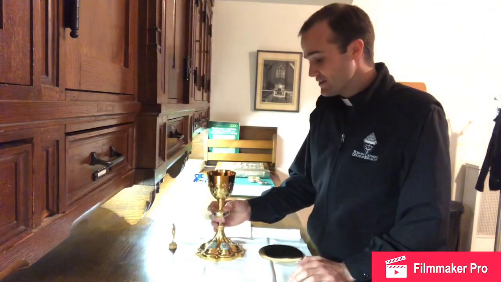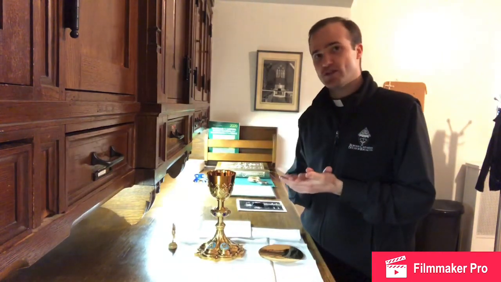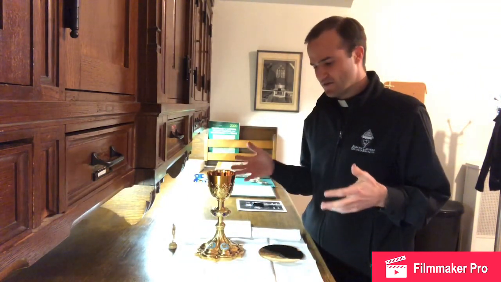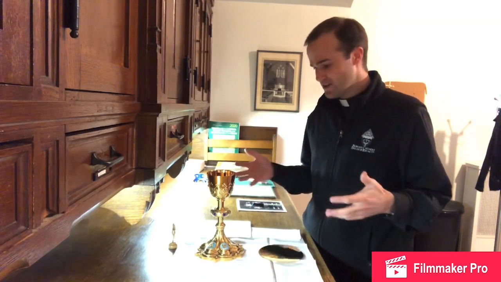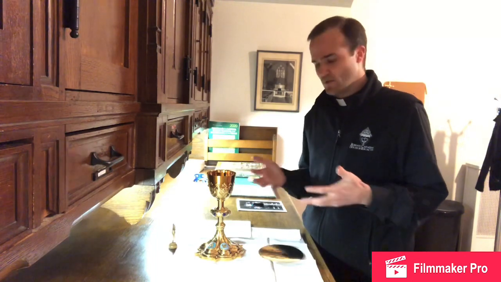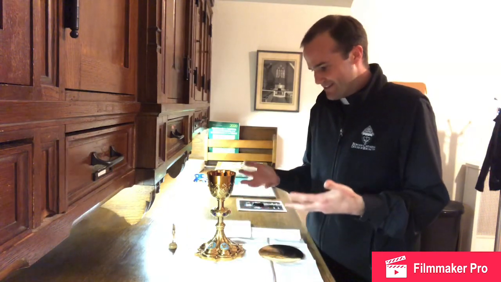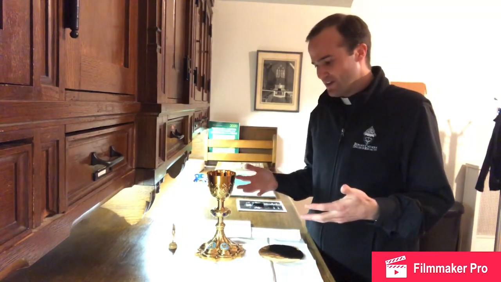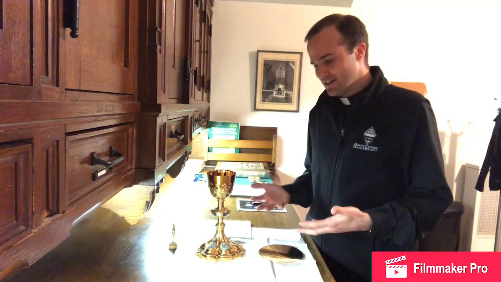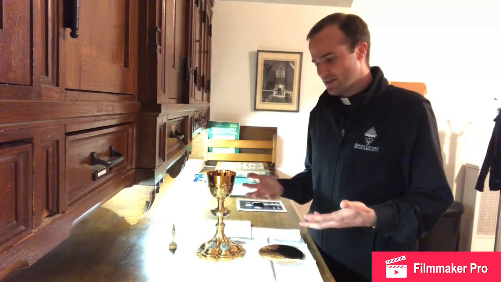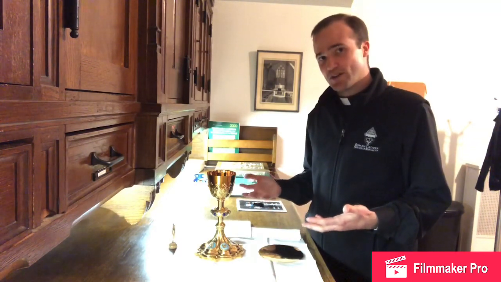But in any case, the same principle applies, that we use the best that we can provide for the most important thing in our lives, namely the celebration of the Mass, or the commemoration of the death and resurrection of Jesus, and for this amazing mystery of receiving and being able to have this sacrament of Jesus' own body and blood.